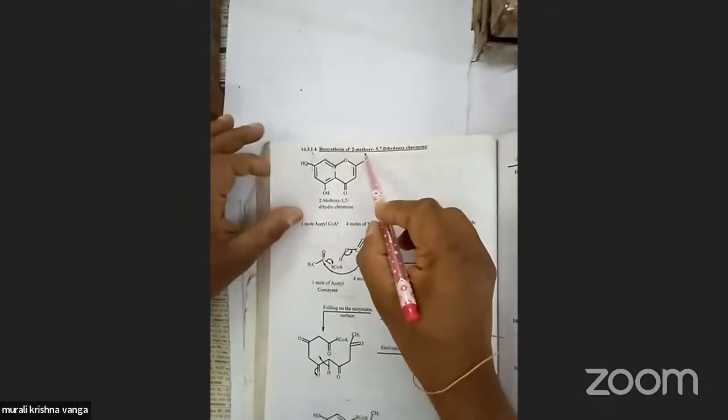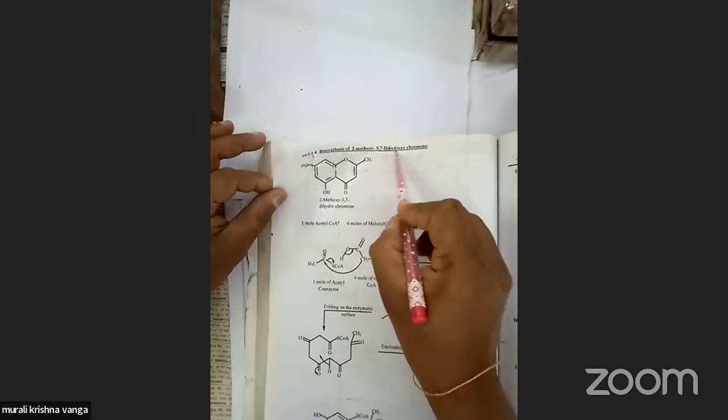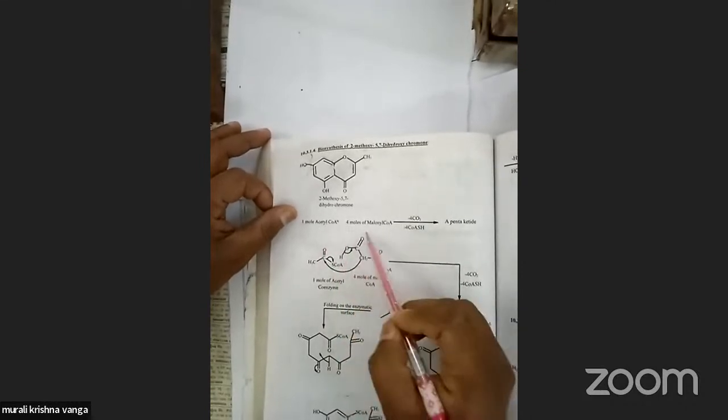So next, biosynthesis of 2-methoxy-5,7-dihydroxycoumarin. For the synthesis of this 2-methoxy-5,7-dihydroxycoumarin, again we take 1 mole of acetyl CoA and 4 moles of malonyl CoA, which produces a pentaketide.